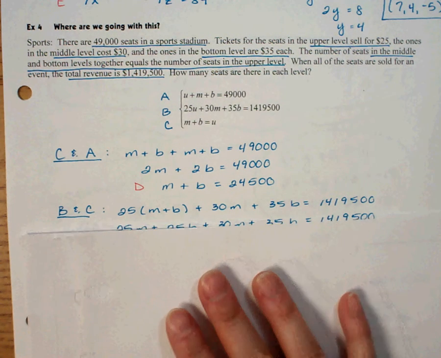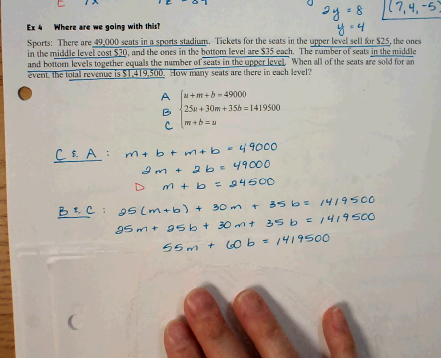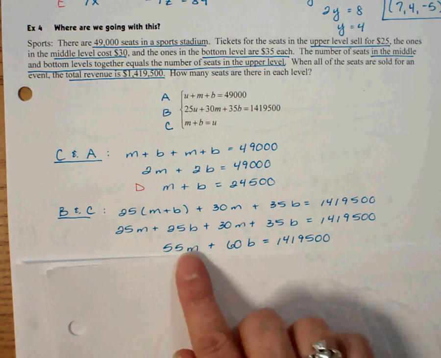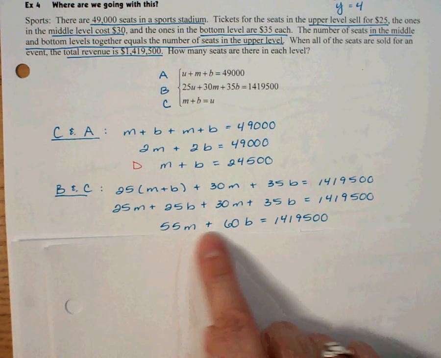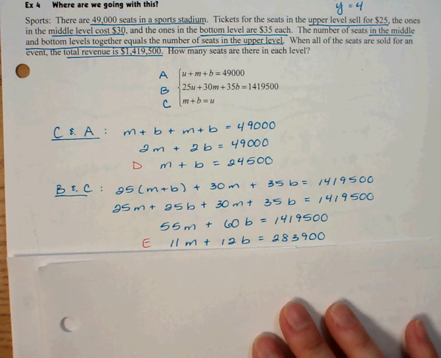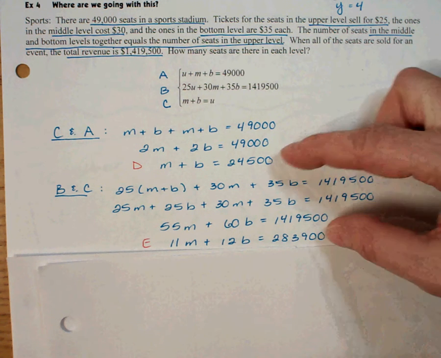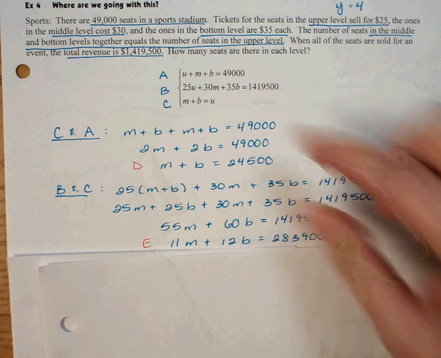Now all I'm going to do is distribute my 25, collect my like terms, and because these numbers are rather large, I'm going to divide everything here by 5 just to make them a little bit smaller. So now I have two equations, two unknowns. That's my new equations D and E.